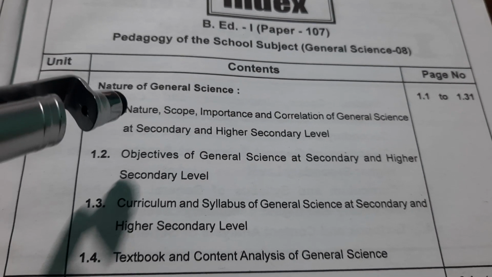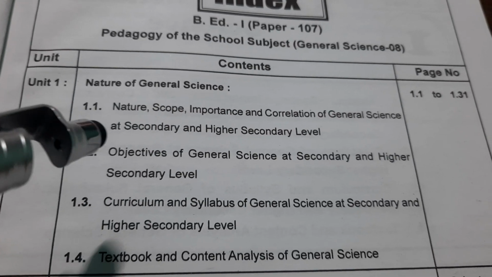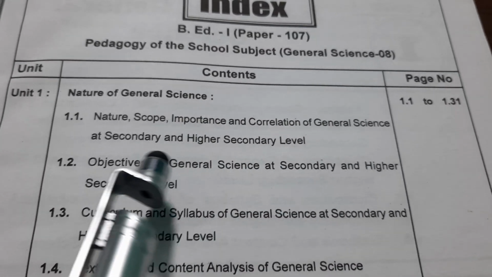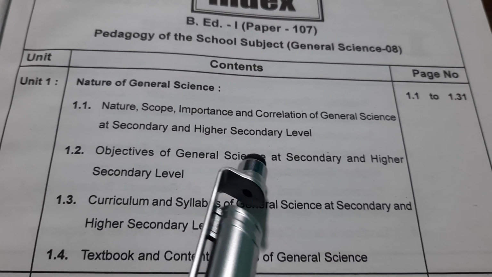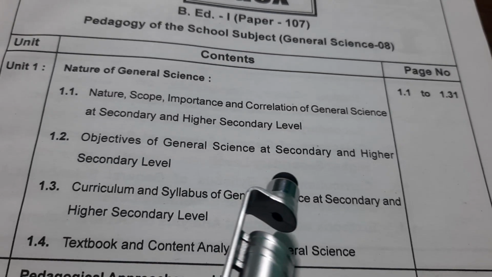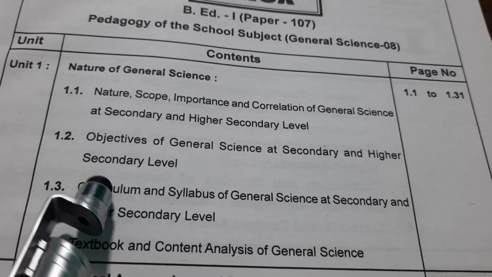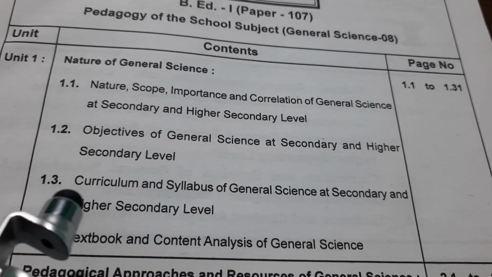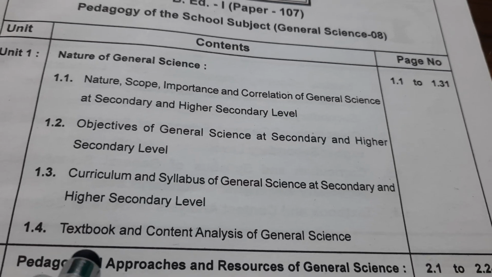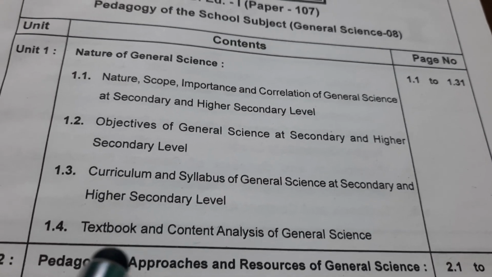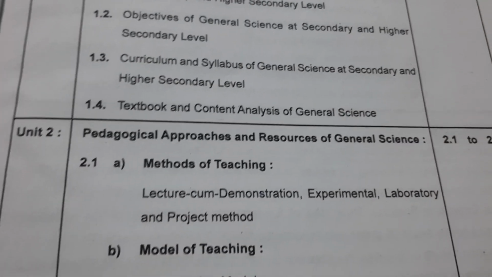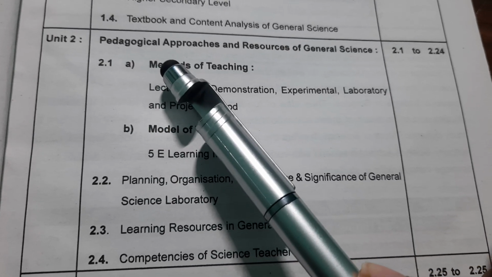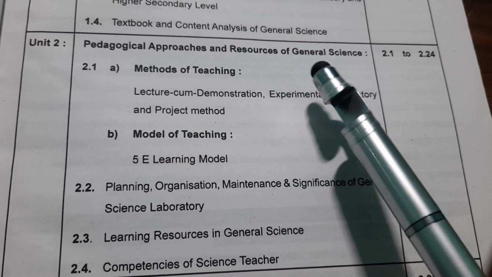Unit 1 is nature of general science. In this you will be having the nature, scope, importance and correlation of general science at secondary and higher secondary level. Objectives of general science at secondary and higher secondary level. Then curriculum and syllabus of general science at secondary and higher secondary level, then textbook and content analysis of general science. In unit 2 you all will be having the pedagogical approaches and resources of general science.